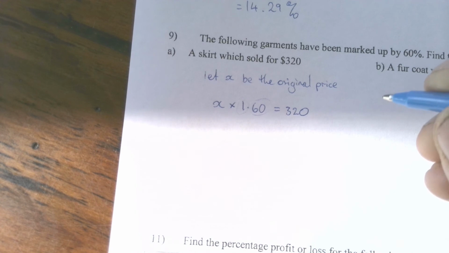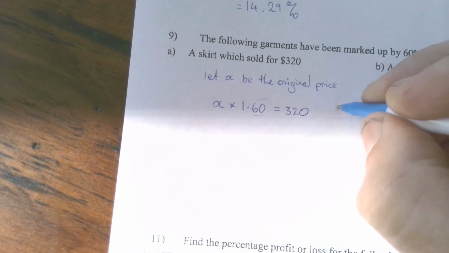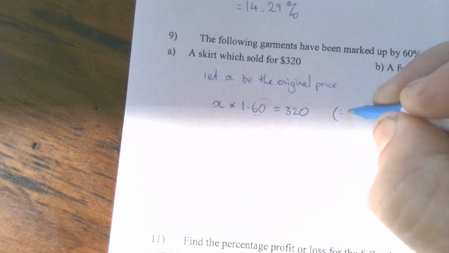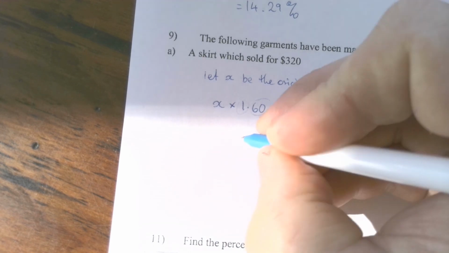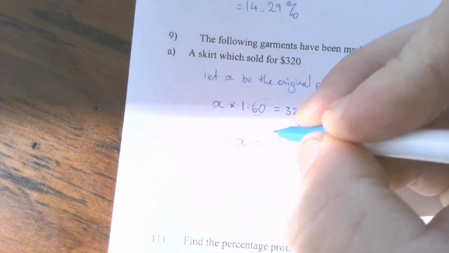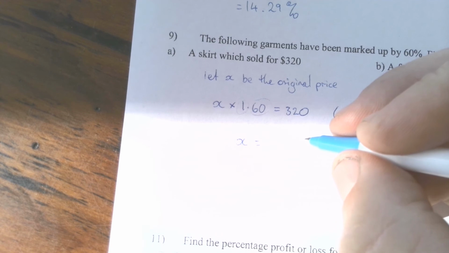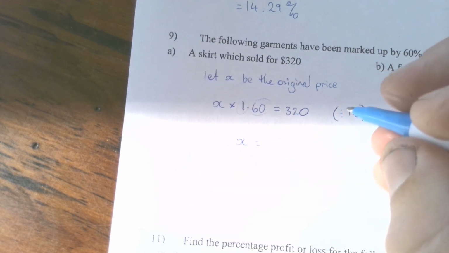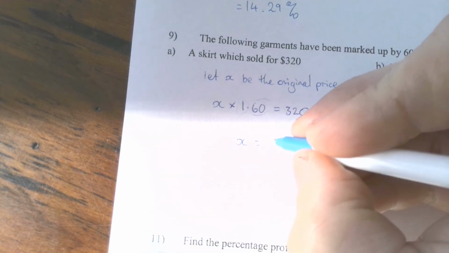$320, okay? And now what we can do is we can just use the balance method. So we can divide both sides by 1.6, and we'll find that the original price, once we've put that into our calculator, was $200.